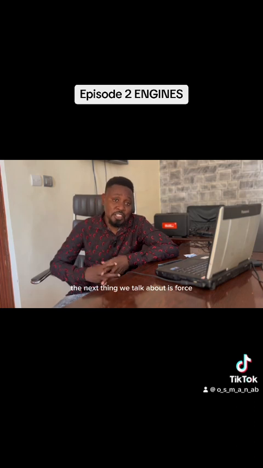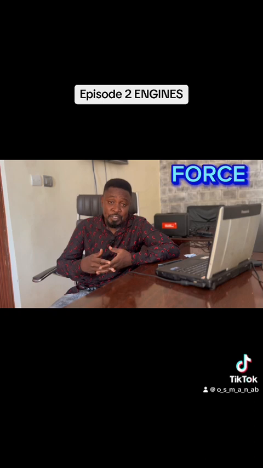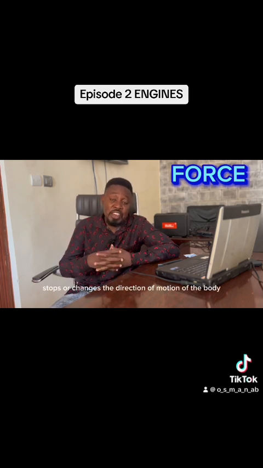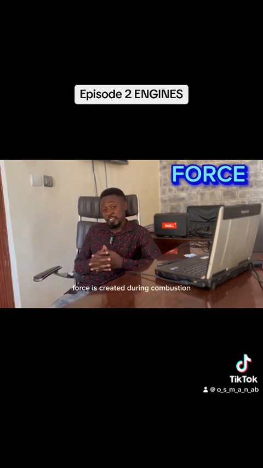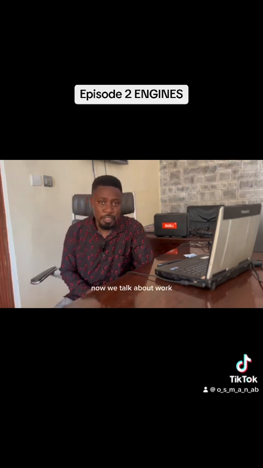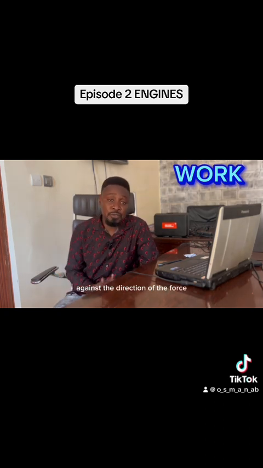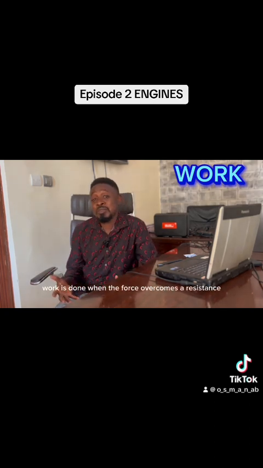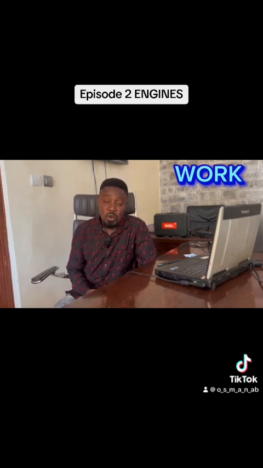The next thing we talk about is force. Force is a push or a pull that starts, stops, or changes the direction of motion of a body. For example, in the engine, force is created during combustion, which forces the piston down during the power stroke. Now we talk about work. Work is said to be done when a body moves its point of application through a distance against the direction of the force. Work is done when a force overcomes a resistance to create movement. The unit of work is the joule or foot-pound.